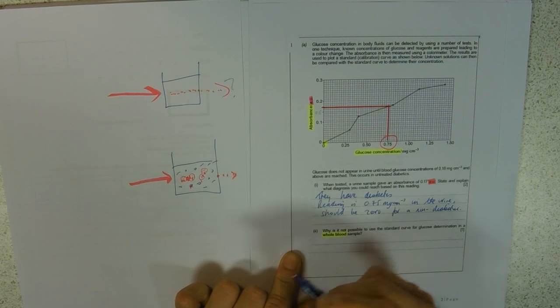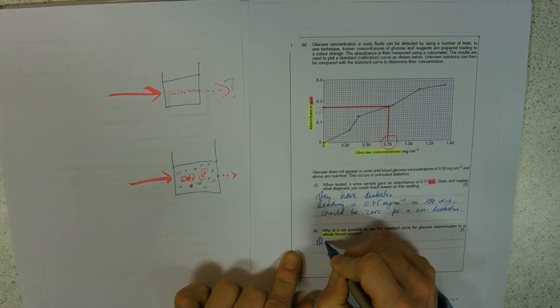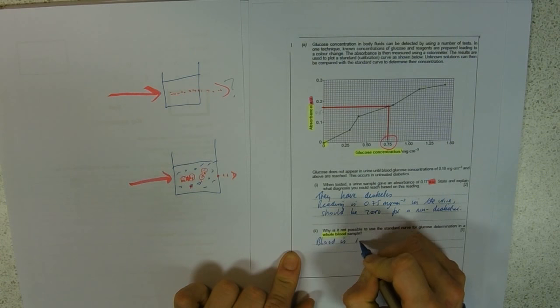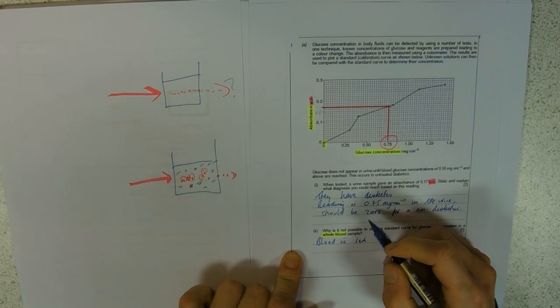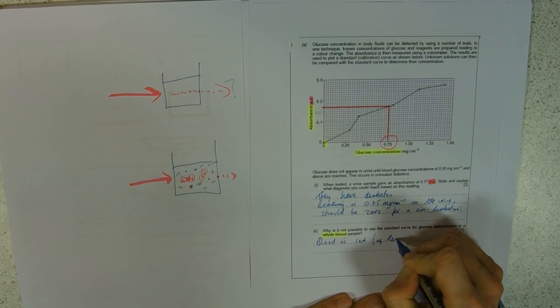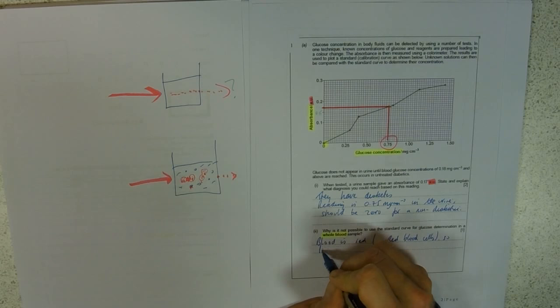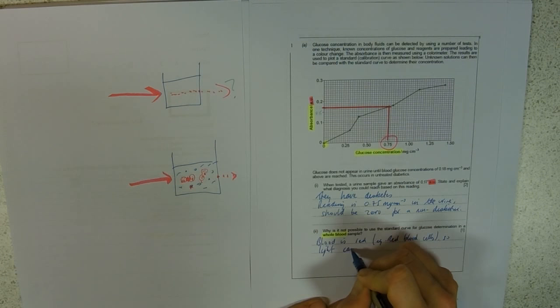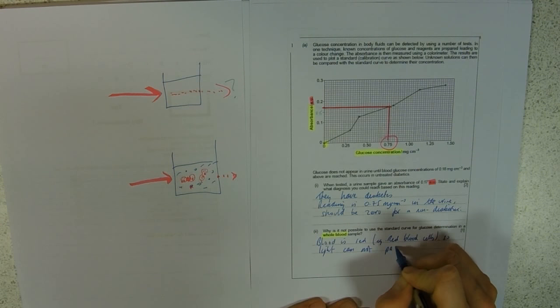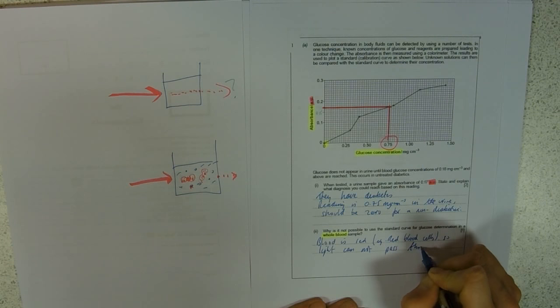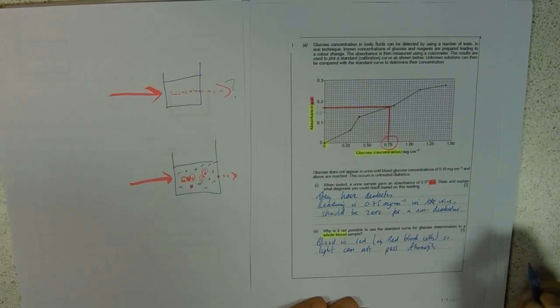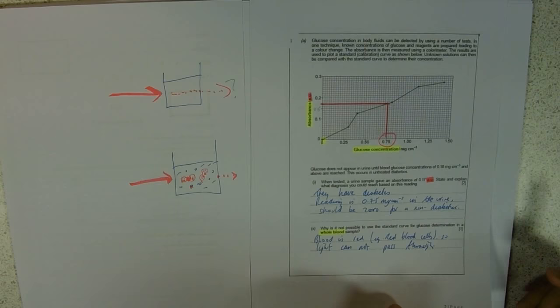So blood is red, e.g., red blood cells. So light cannot pass through. And that'll do us for a mark there.